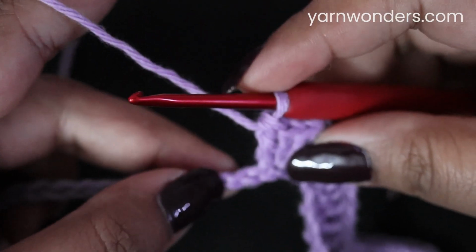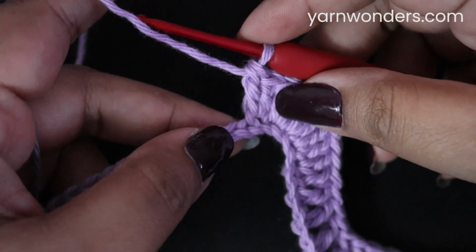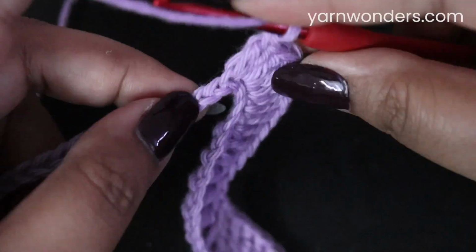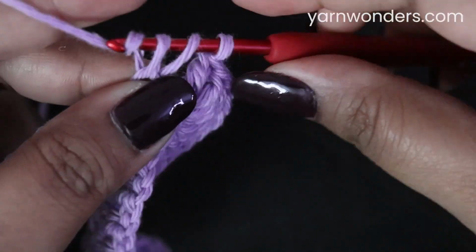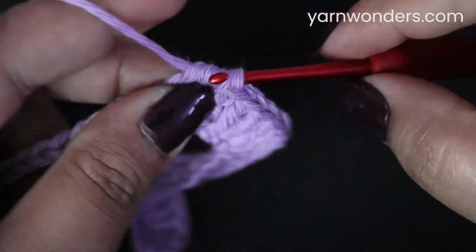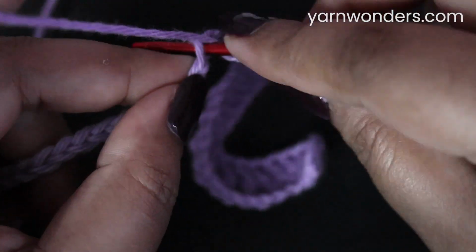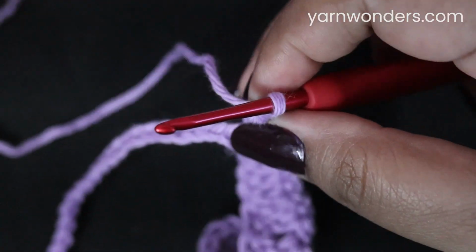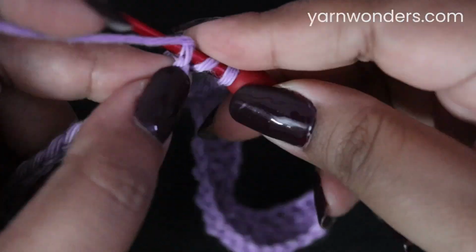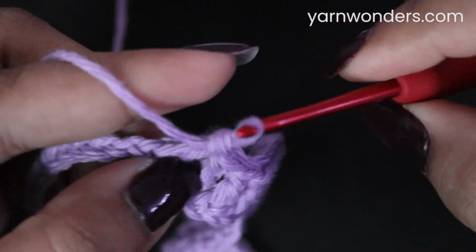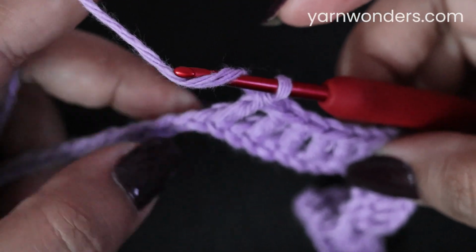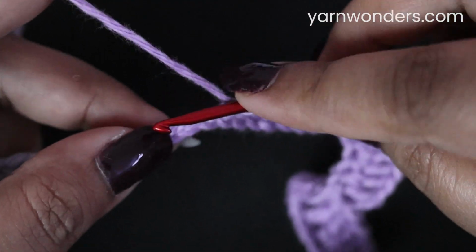Now again we are going to start off by making the decrease stitches. So skip 1. Here's our next chain. We are going to skip this chain, go into the next one, make 1 double crochet, and we are going to continue this for the next 5 stitches. Skip 1, 1 double crochet. Again skip 1, another double crochet. Again skip 1, 1 double crochet. Again skip 1, one double crochet. We have 1, 2, 3, 4, and this is the fifth decrease.